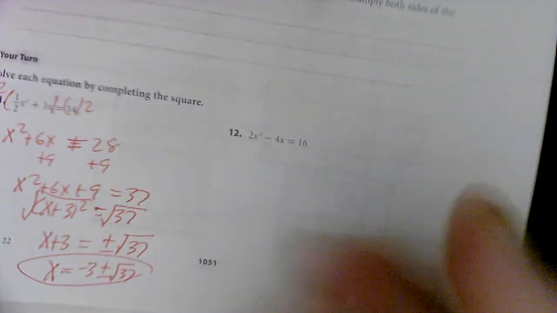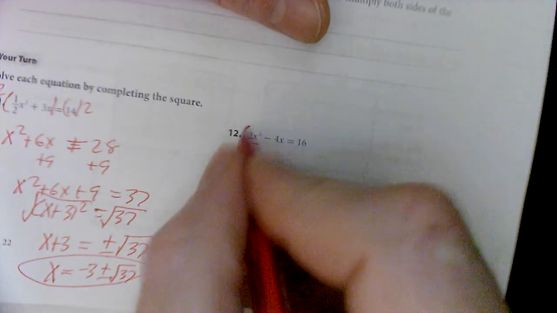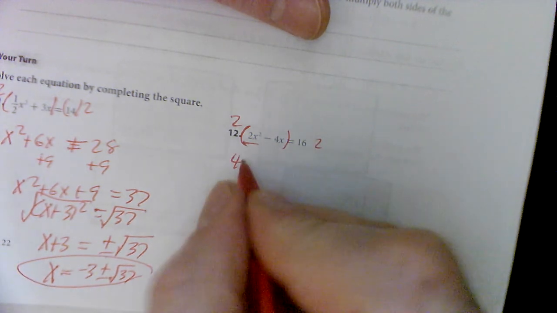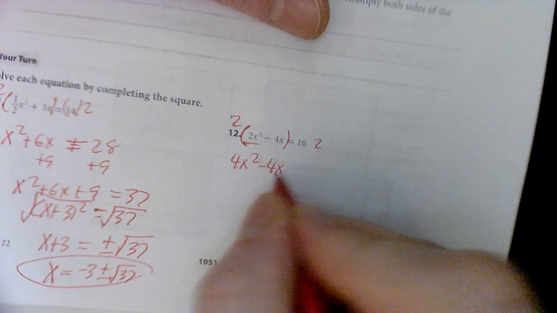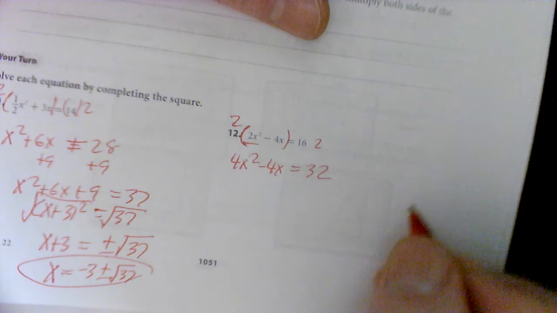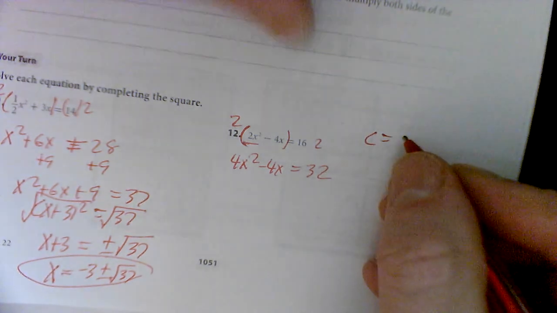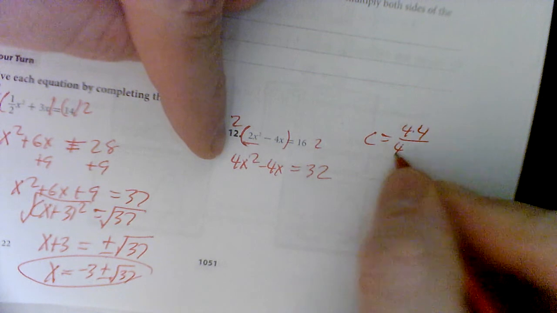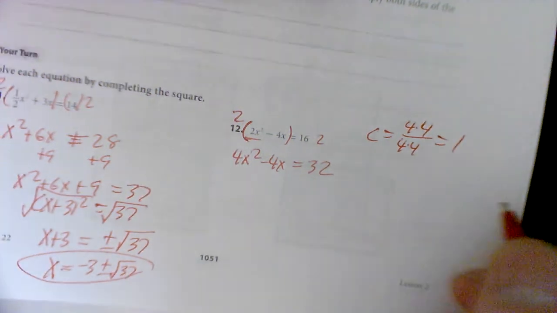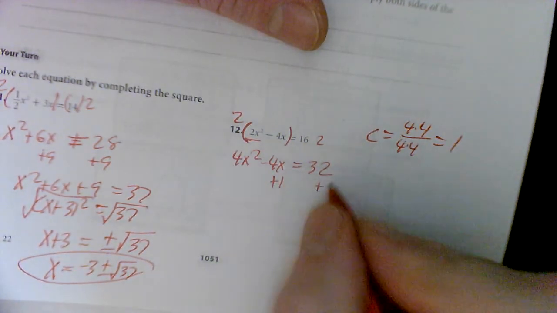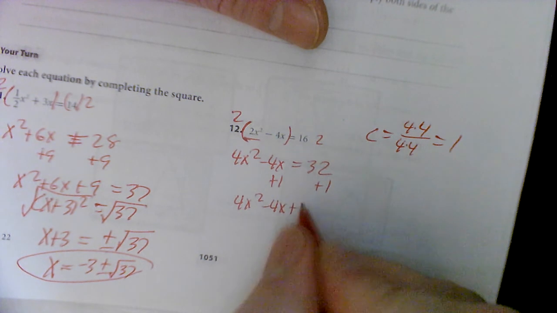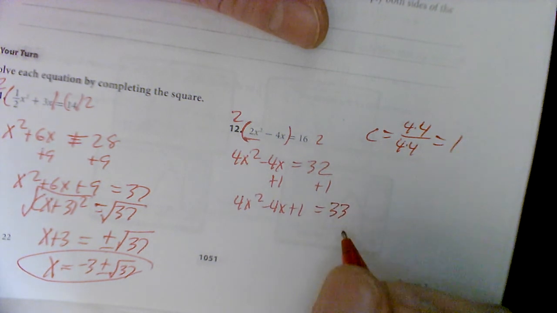I understand this is going to be totally weird, but we'll get it. We want this to be a perfect square. So I'm going to multiply by 2 on both sides. And I've got 4x squared minus 4x equals 32. Let's figure out what c is. It's going to be the same as b squared, which is 4 times 4, over 4 times a, which is 4 times 4, which is 1. So I add 1 here and 1 here. And I get 4x squared minus 4x plus 1 equals 33.